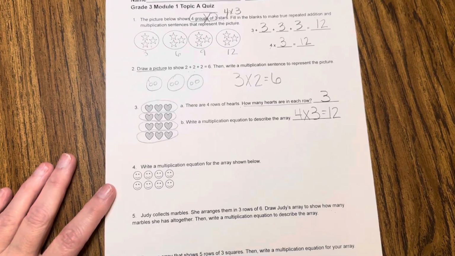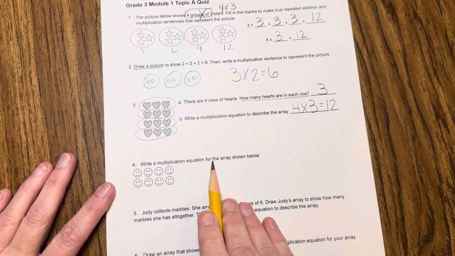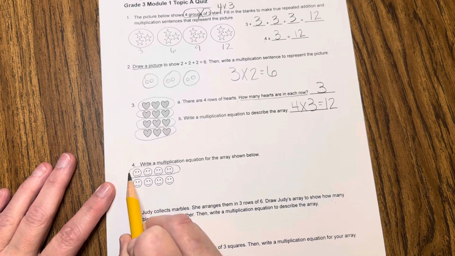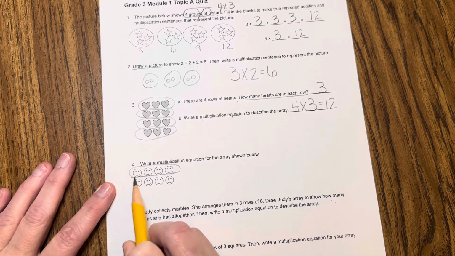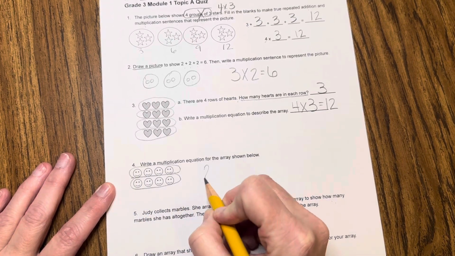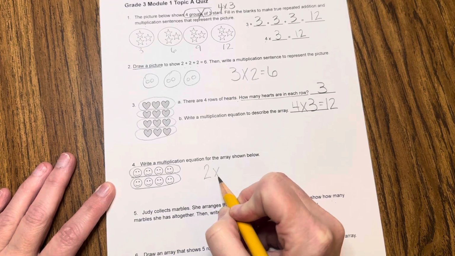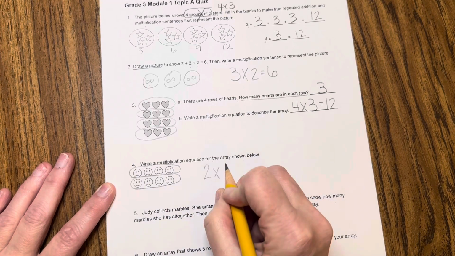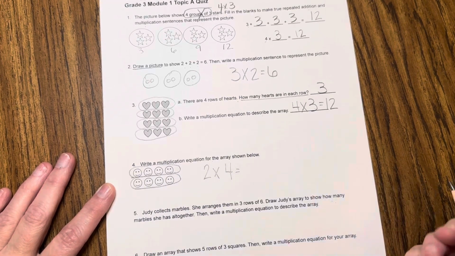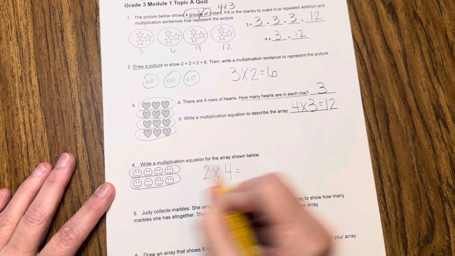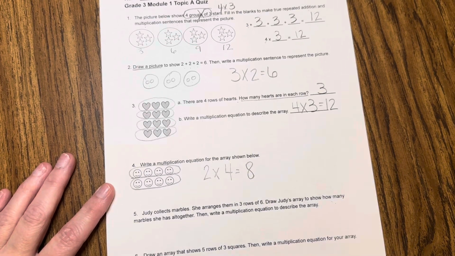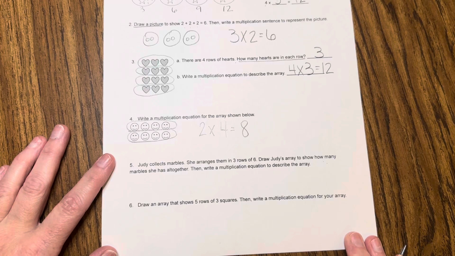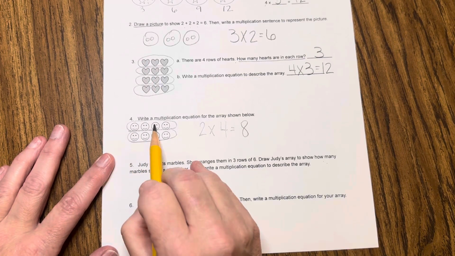Number 4, write a multiplication equation for the array shown below. Circle my rows across, and there are 2 rows, so 2 groups or 2 rows of 1, 2, 3, 4, 2 rows of 4, and if I go 4 plus 4, that equals 8. See, I counted them, 1, 2, 3, 4, 5, 6, 7, 8.